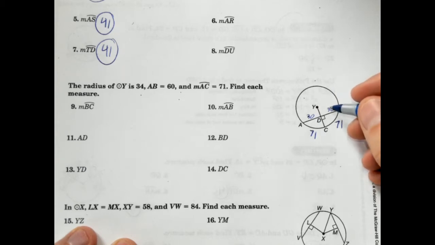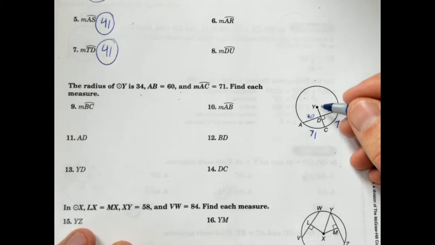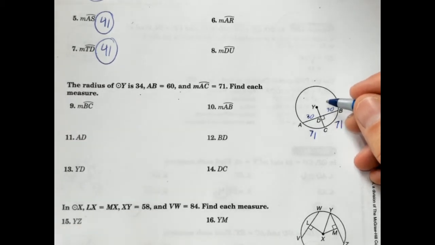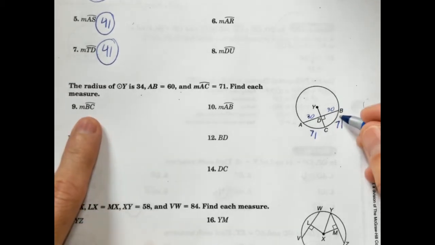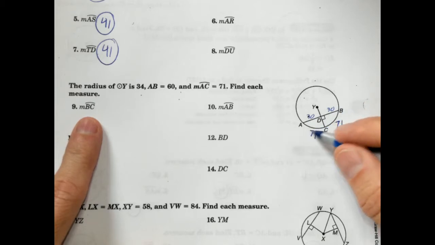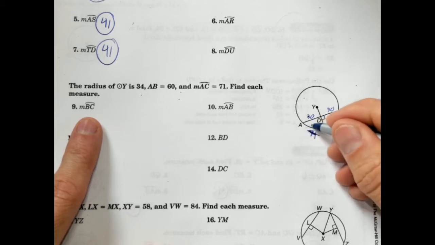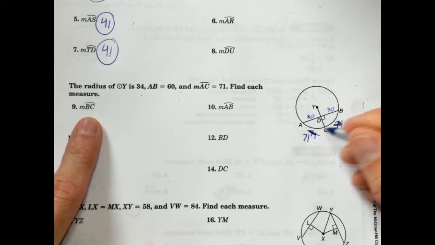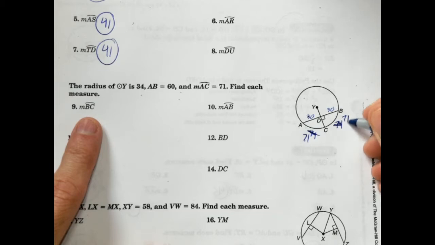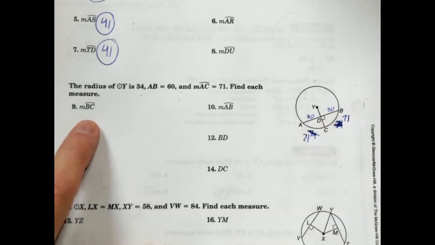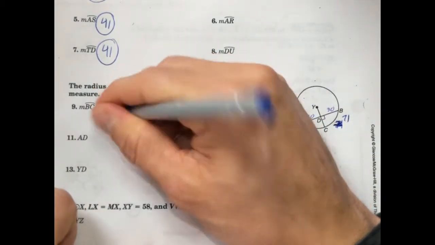Okay, and are we given the radius? We are. This is 34. We're going to probably need that to make a right triangle, I'm guessing. All right, so measure of arc BC. So from B to C, we've already figured that out. It's half of, oh no, I screwed that up. I'm sorry. No, I didn't. AC is 70. Yeah, I didn't screw that up. 71 there. So because it cuts this in half, this would also be 71. Sorry, I got confused there. So BC is also going to be 71.